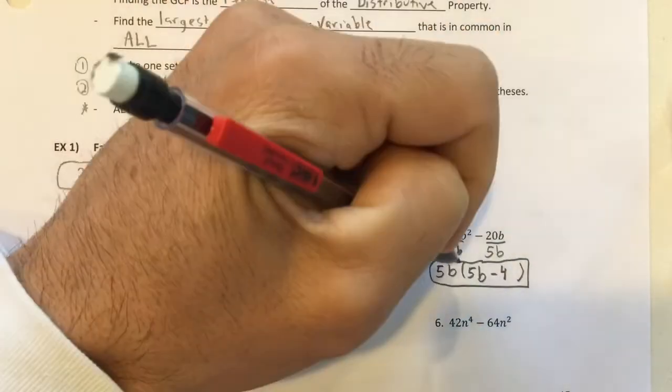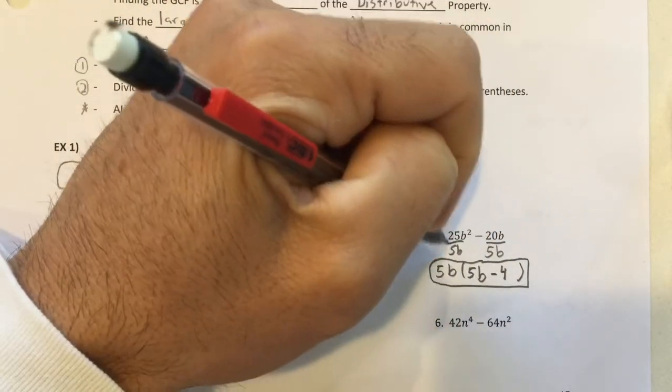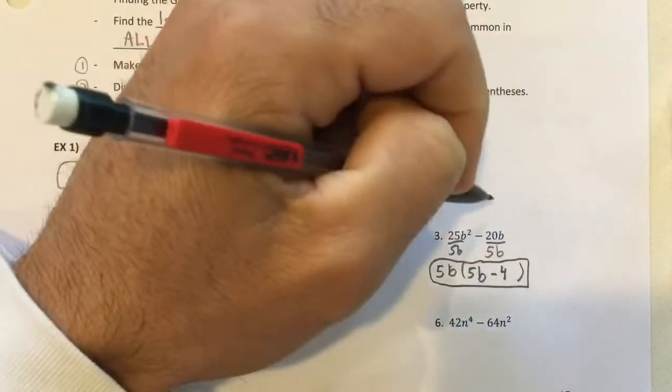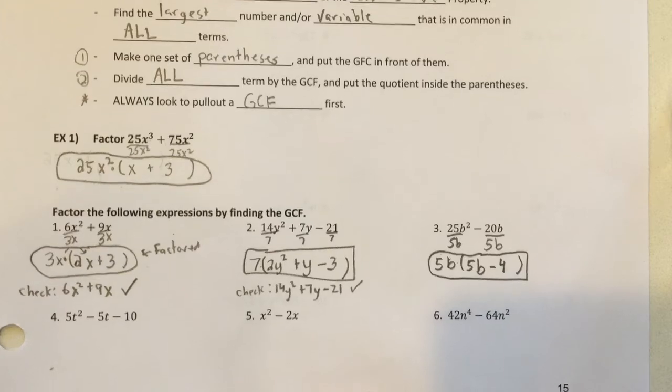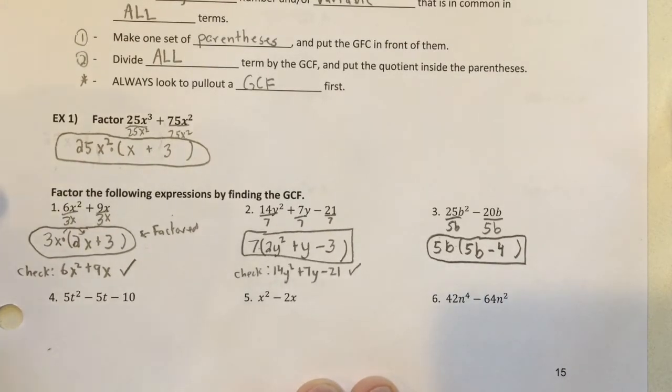Again, if you did a quick check, 5b times 5b is 25b squared. 5b times negative 4 is negative 20b. And again, it's separated by multiplication now, so we know it's factored. All right, you're trying 4 and 5 and 6.